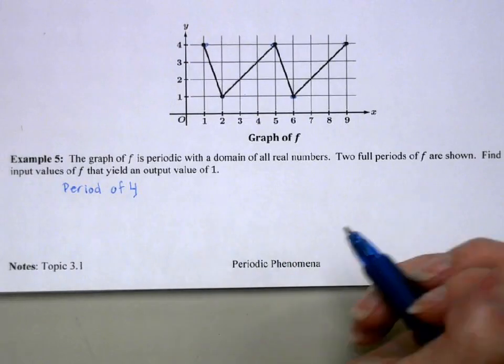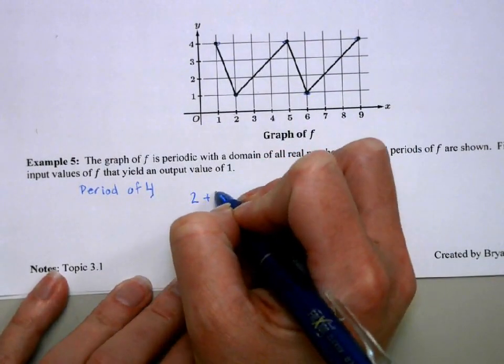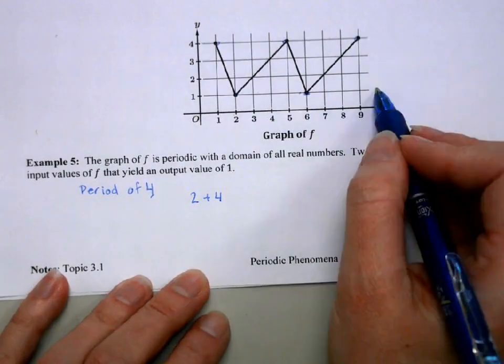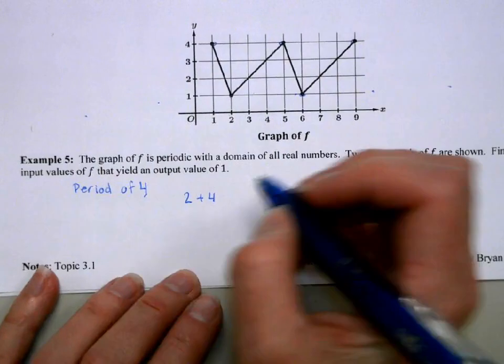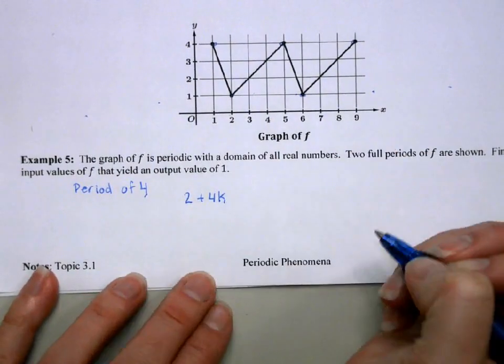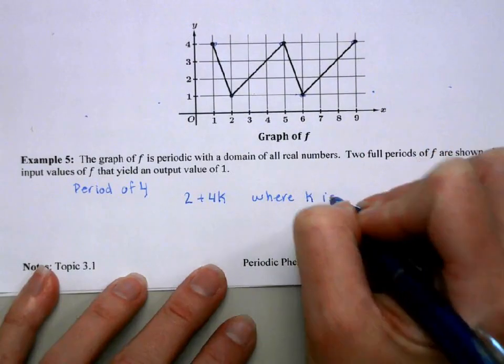Okay, so if I'm starting at 2, it's going to be 2 plus 4 again, plus 4 again, or take 2, subtract 4. So a way to say that is to write plus 4k, where k is an integer.